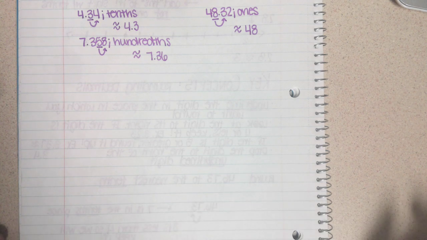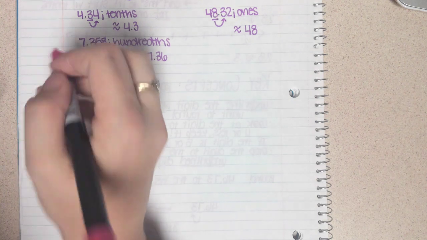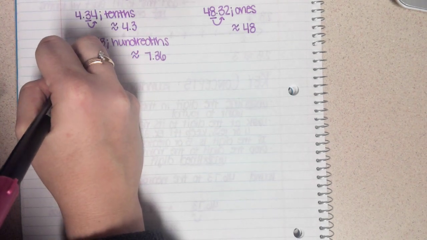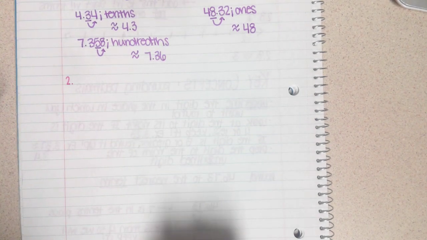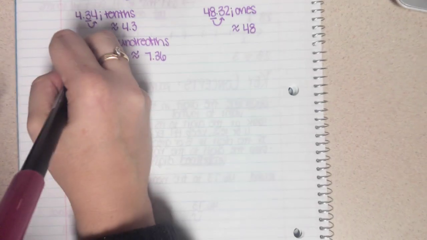Please turn to the page we were doing yesterday. We're going to go ahead and start our second thing for this chapter, and that is going to be estimate sums and differences.